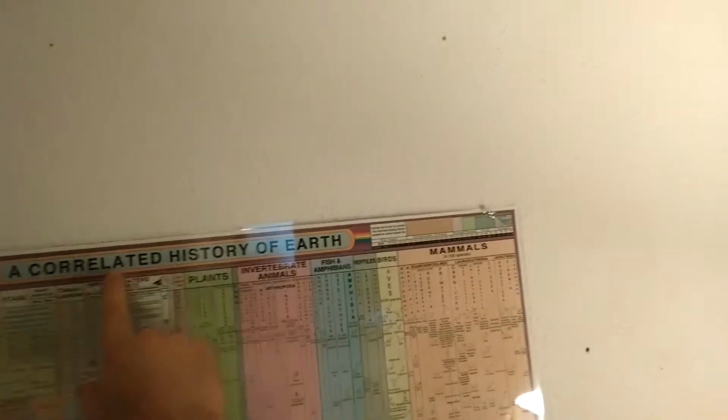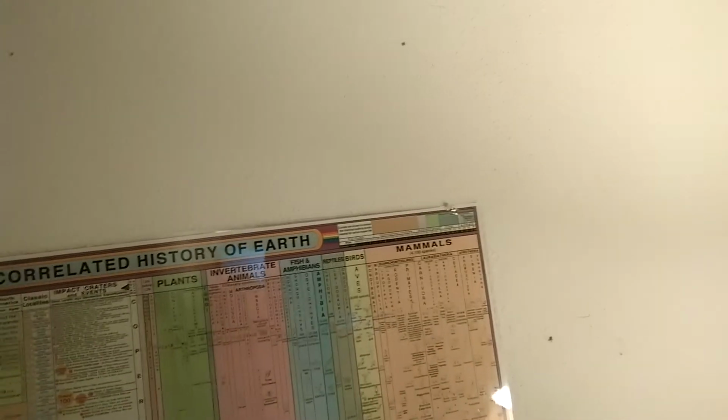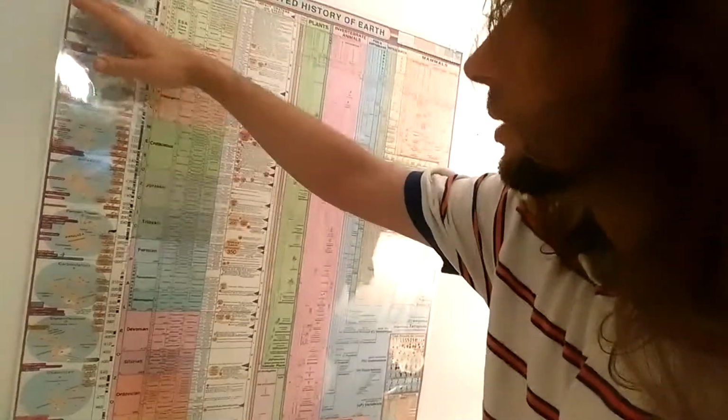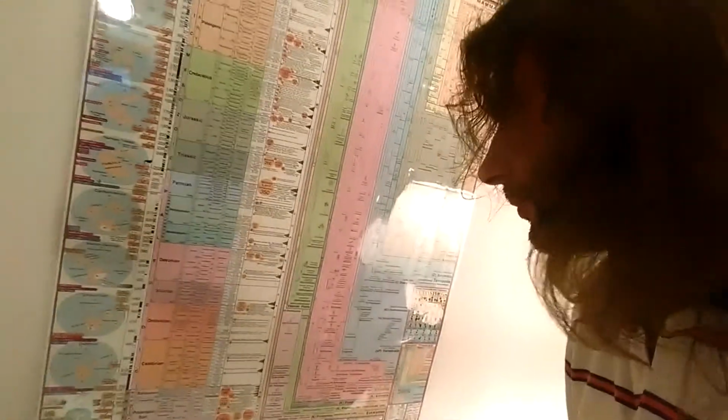There you are. Now, this whole thing is correlated. That's why this is called a correlated history of the Earth, because everything is put together. So that geology was only one thing right there. Let's take a look at the other things, though.